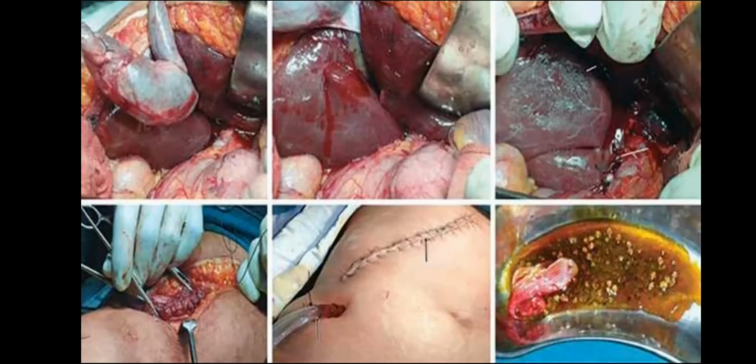Then the last picture is about the contents: the gallbladder with multiple stones. It is a case of gallstones. In the last image, we see the final contents removed, the gallbladder and the multiple stones. So this is cholecystectomy, the surgical removal of the gallbladder. Indications we have already studied. Next is the approach. Two types are there, open and laparoscopic.